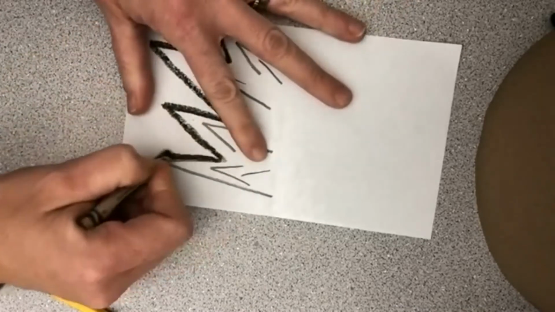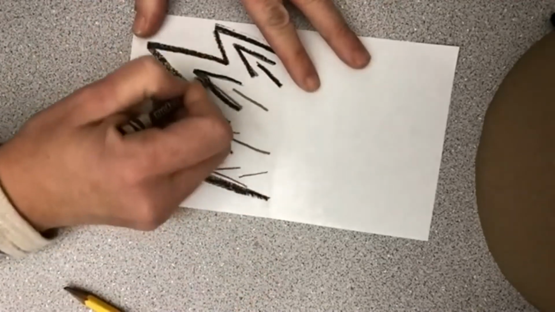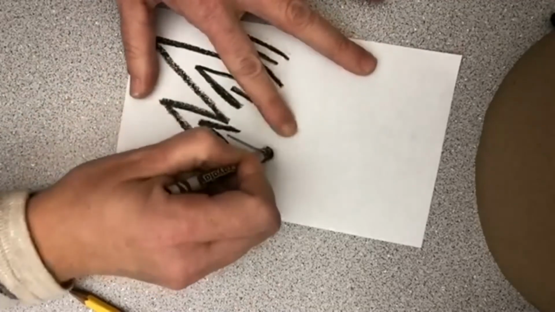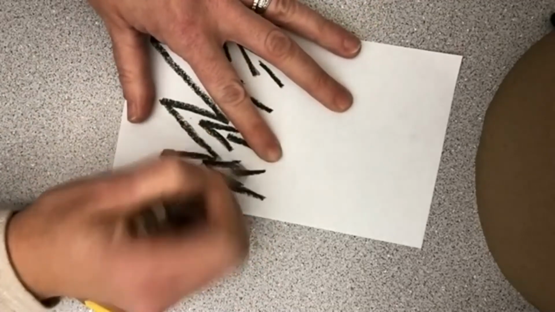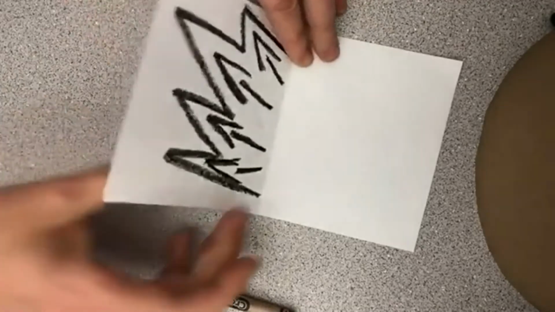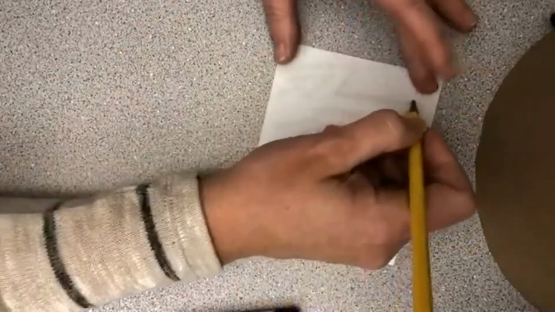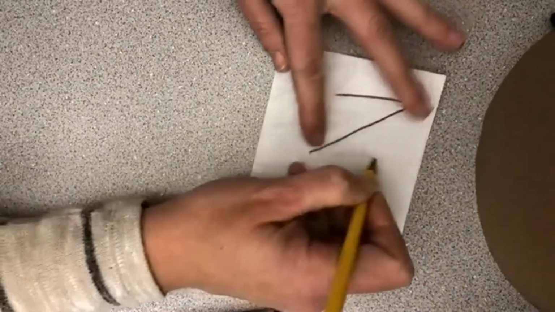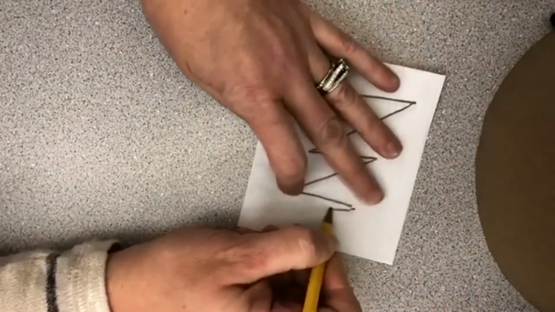If I do this with a crayon instead of the pencil, this waxy residue from the crayon will transfer over to the other side in the same fashion. So I'm going to fold this in half. Okay, this technique with the crayon allows you to see a little clearer. So for my kindergarten students, the black crayon works really well because you can see your design through the paper a little bit better than you can with the pencil.